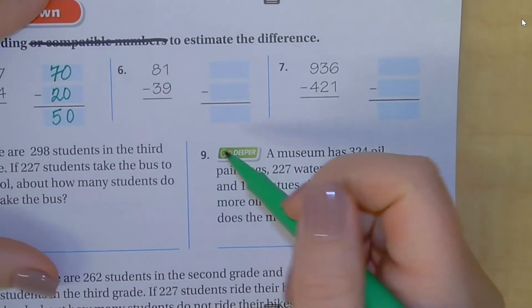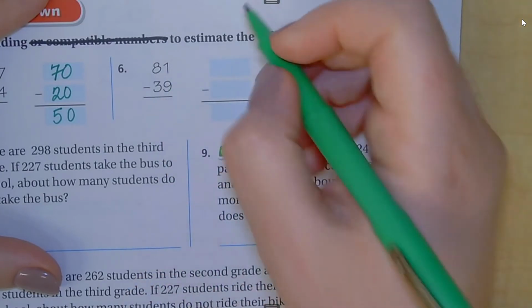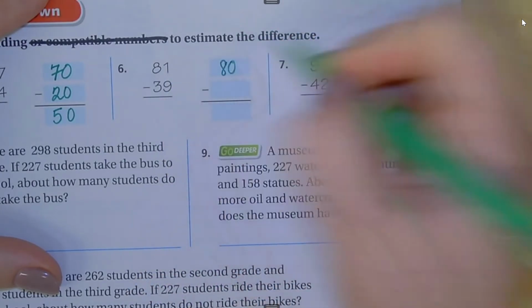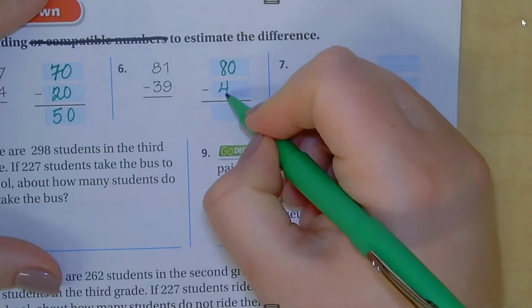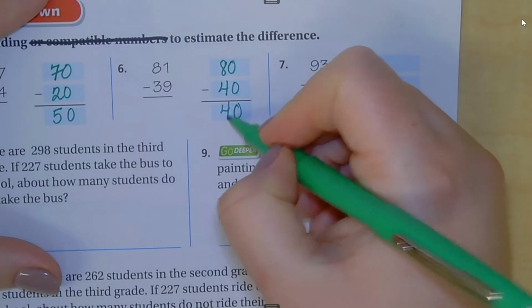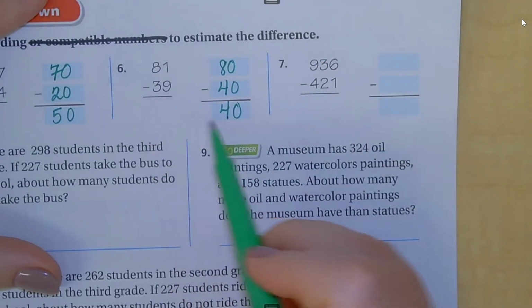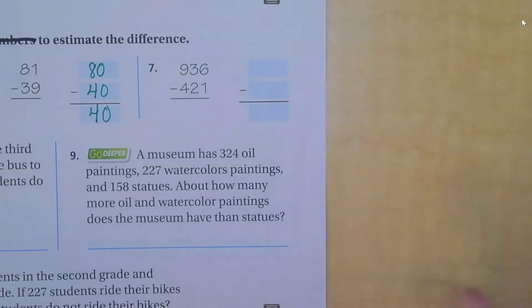Okay, if you're not finished, pause the video and come back when you are. 81 rounded to the nearest 10 is 80. 39 rounded to the nearest 10 is 40. And 80 minus 40 is 40. So we're estimating this difference to be about 40. All right, number 7. Go ahead and round this to the nearest 100 and subtract to find your estimated difference.